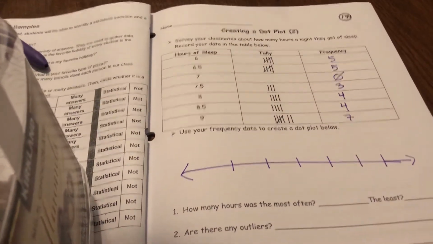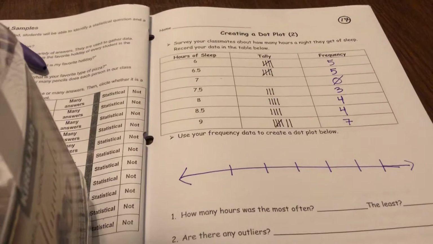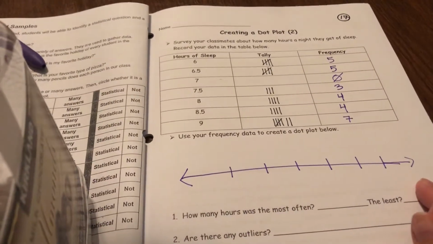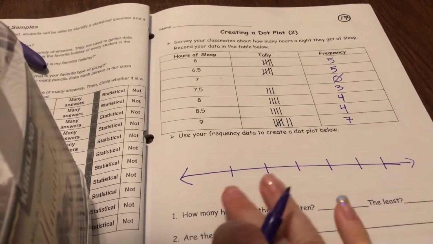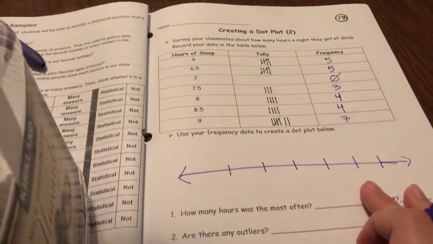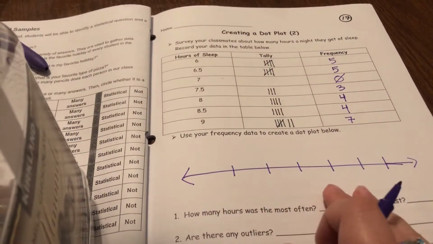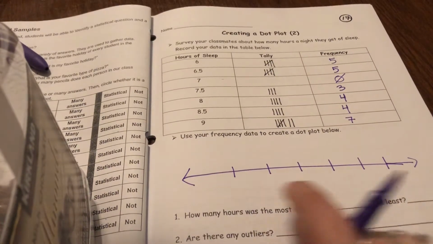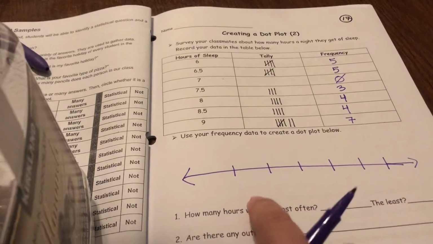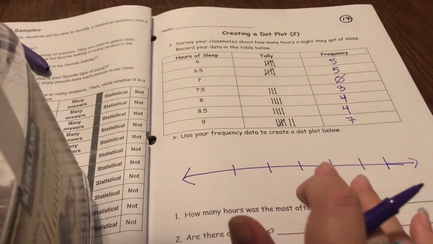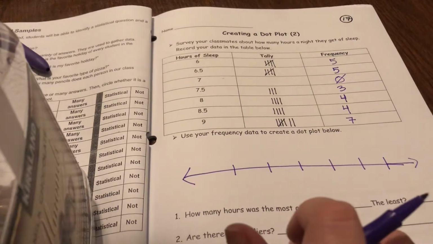Then from there, you want to make your dot plot. And so the first thing you do is you do a number line. And when you do your number line, you can choose whichever ones you want. You just have to be consistent. So if I start counting by ones, you have to continue counting by ones. Or if you count by 2s or 3s or 4s or 5s, whatever you choose to count by for your specific data set, just remain consistent.